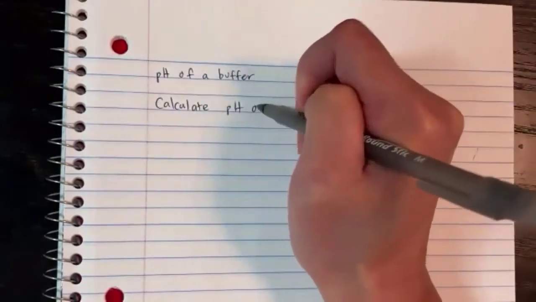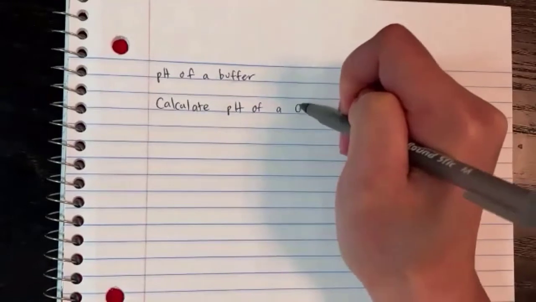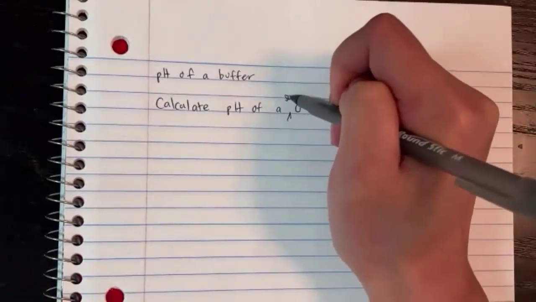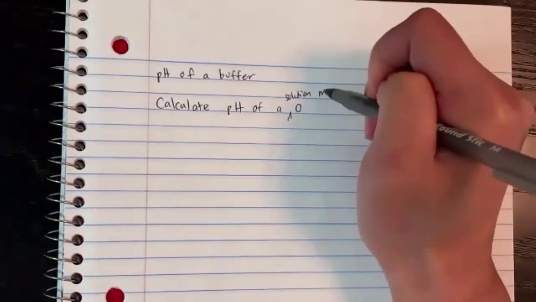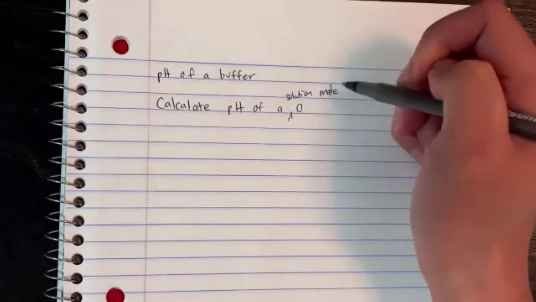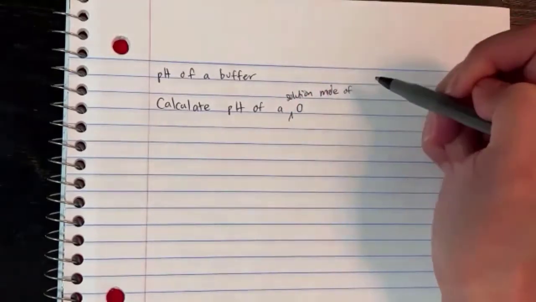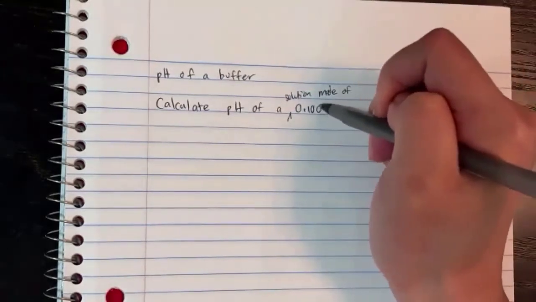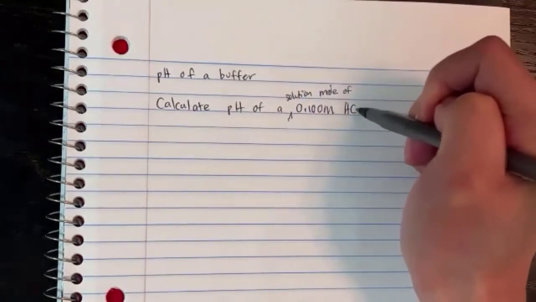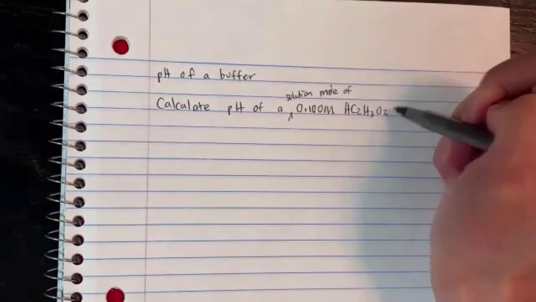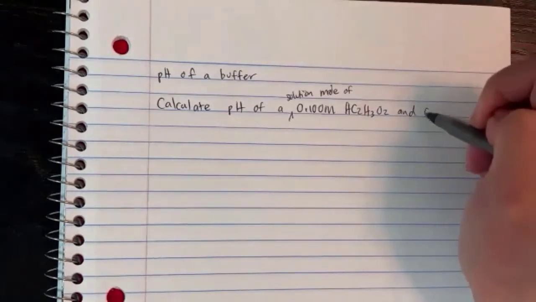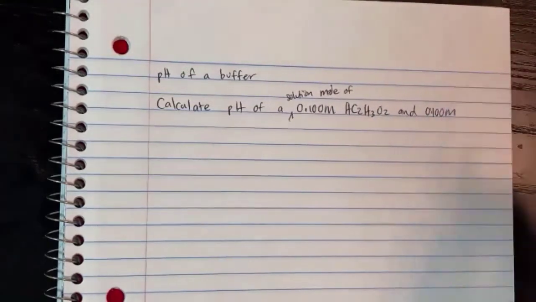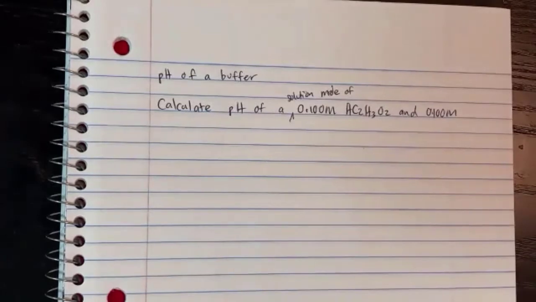Calculate the pH of a solution made of 0.1 HC2H3O2 and 0.1 of the salt of the conjugate base.